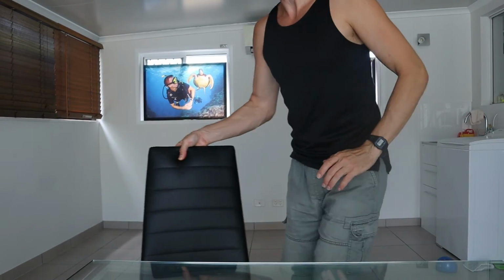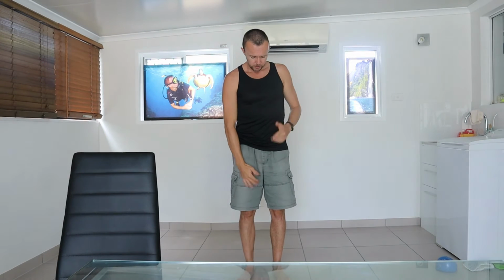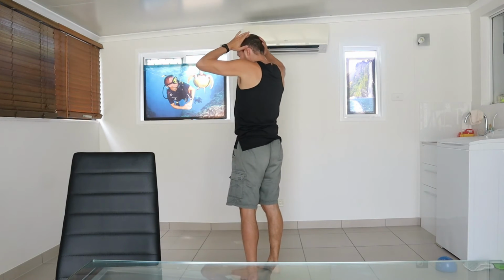So I'm going to simplify it into basically 4 sets of myofascial lines, and I want you to think about it as the front line. If I just demonstrate this standing up, the front line is this part from the top of the head down to the feet. Then we've got the back line, so basically from the heels up to the top of the head.